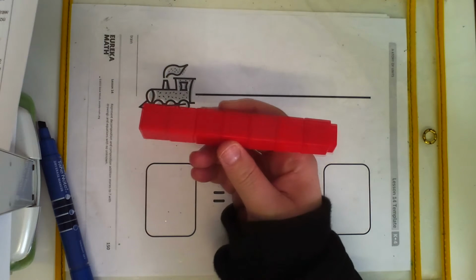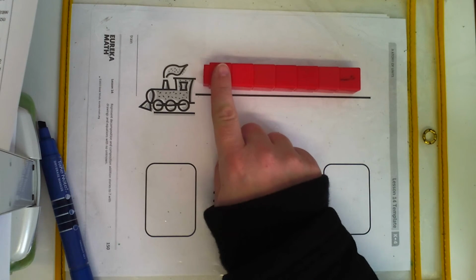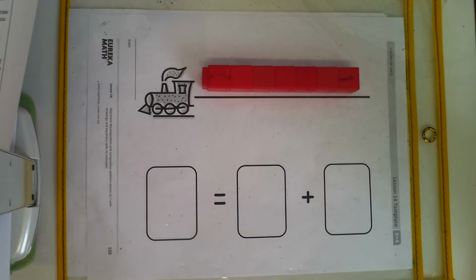And today we have these cubes. And I would like you to pretend that each cube is a train car. So what I want you to do right now is I want you to count how many train cars you have. Once you're done, I want you to write that right here for me, okay?